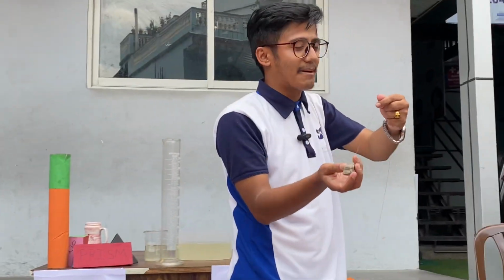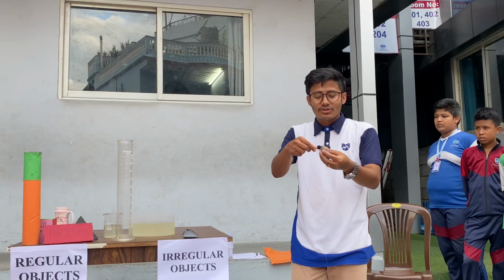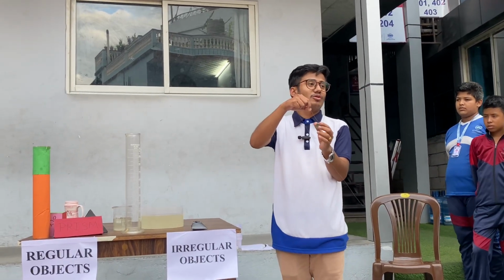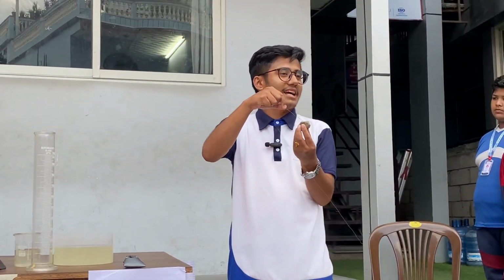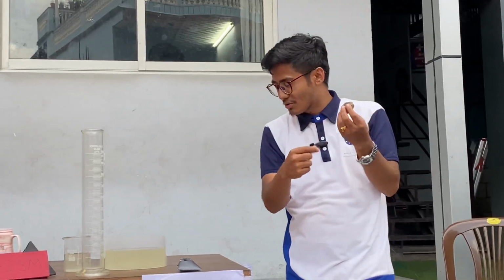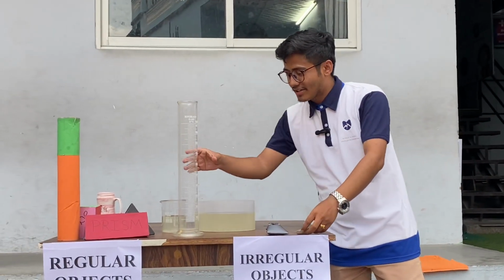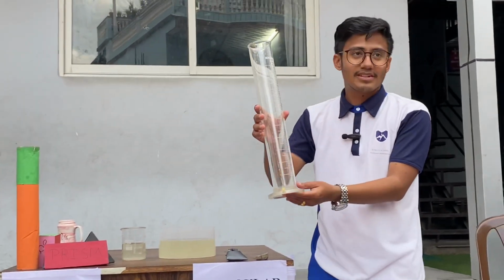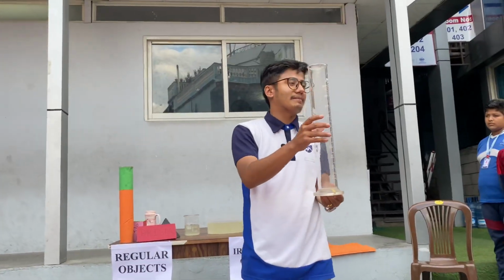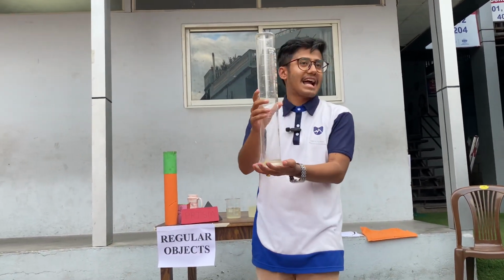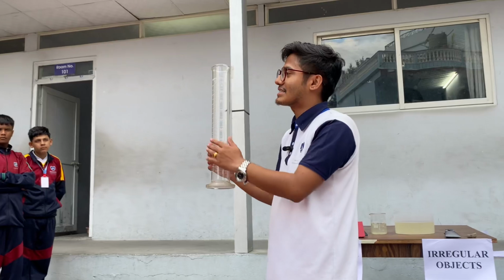So these are irregular objects. There are too many other examples of irregular objects also. So how to calculate the volume of this stone, how to calculate the volume of these irregular objects? So I'm going to do this here. Look at here, this is a measuring cylinder. You can see this measuring cylinder in your science lab also.